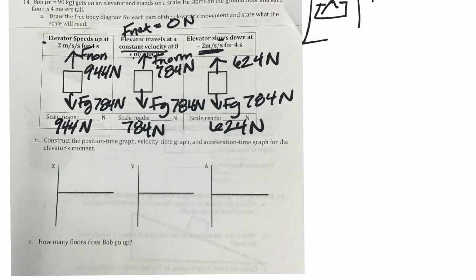So think about first just what the shapes and what direction your line should be going. So this elevator is going up. So on our position graph, our line's always going to be going up. So for those first 4 seconds, you were speeding up. So you want your curve to show speeding up, just like we did back then.